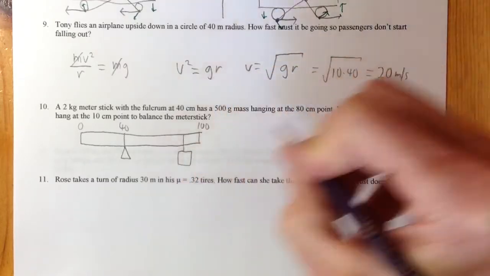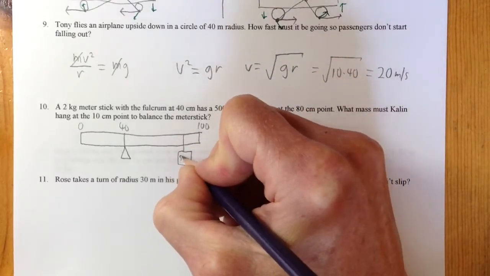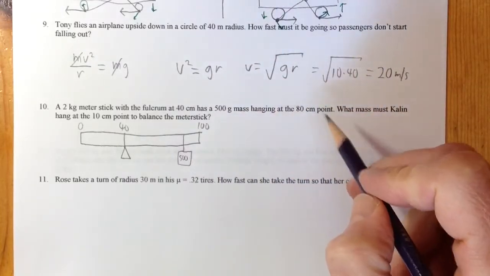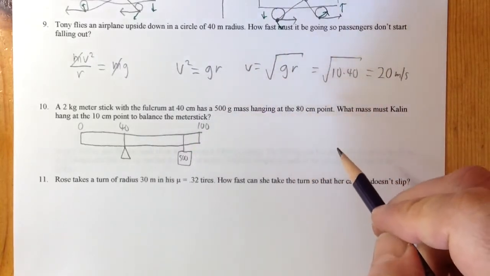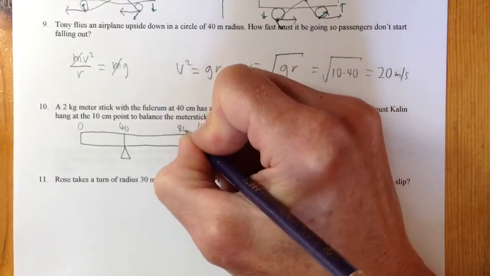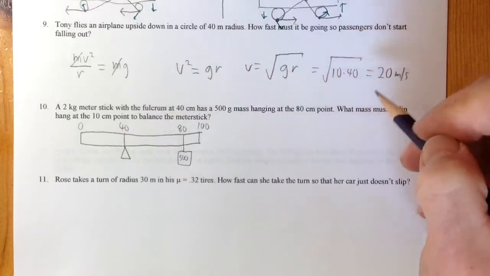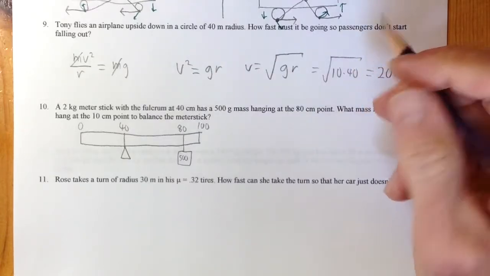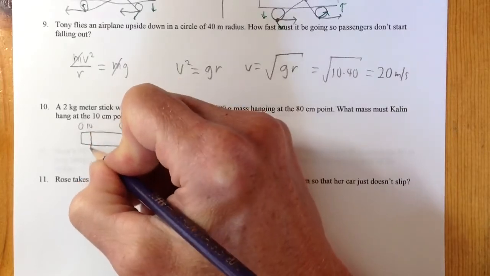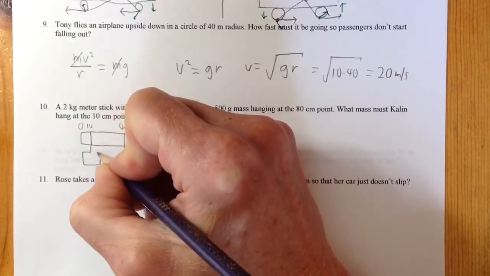As long as everything's in grams, we don't need to worry about units. So let's say it's 500 and 80. As long as everything's in centimeters, we'll just keep everything in centimeters. Okay, so this is at 80. And what mass must Callan hang at the 10 point? So let's put a 10 here. So we want to hang some mass m here so it balances.